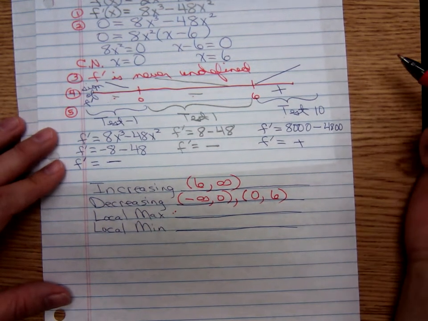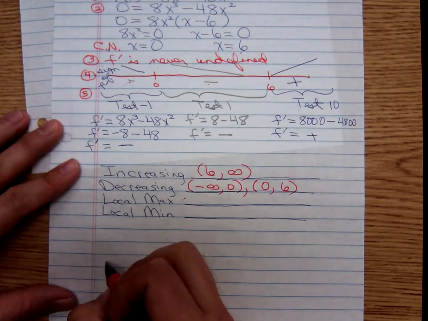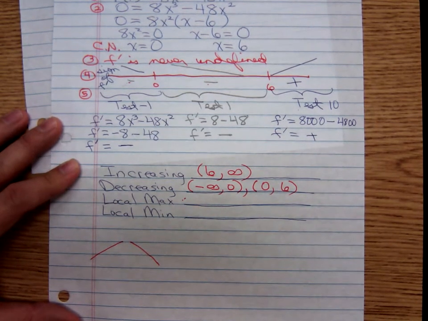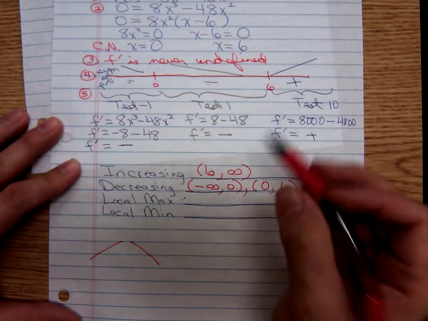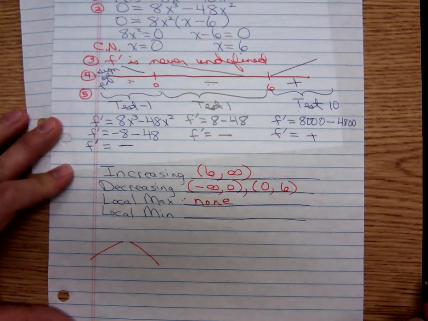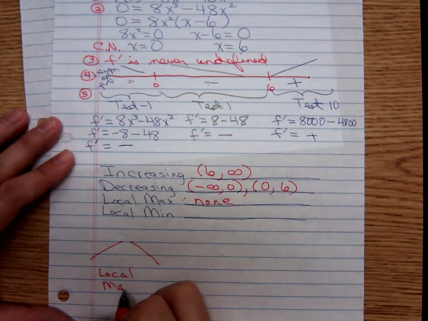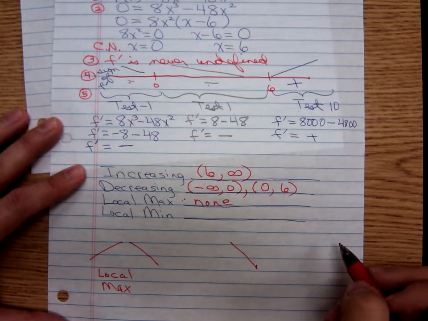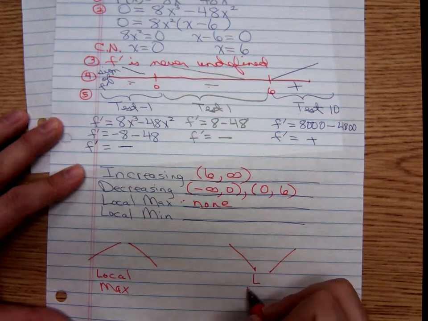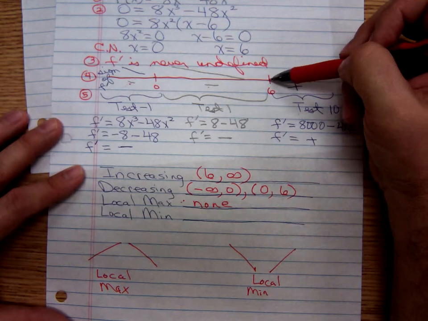Local maximum. A local maximum occurs when it's increasing to the left of the critical number and decreasing to the right. That doesn't happen up here. So there is no local maximum. We do have a local minimum though. Let me make a note. Here's when a local minimum occurs. It's decreasing and then it starts to increase. So that's when we have a local minimum. And we have one at 6.